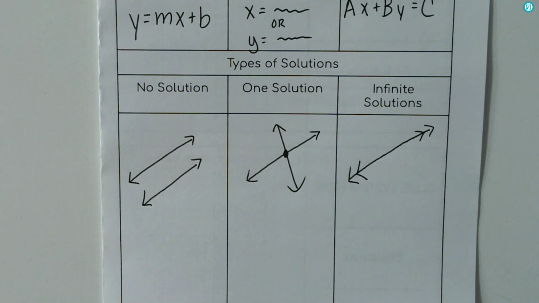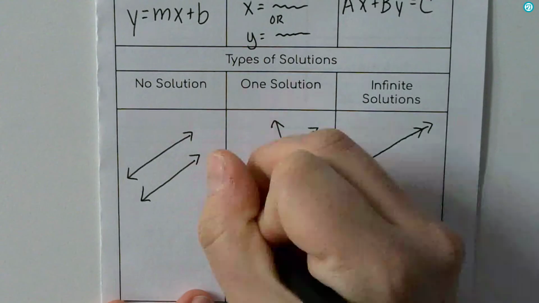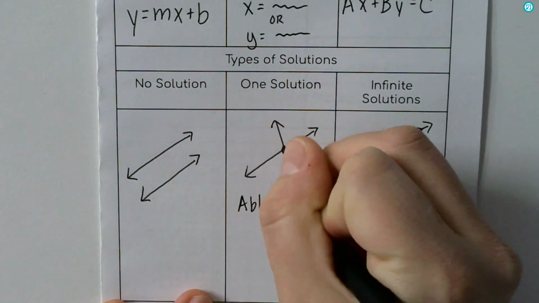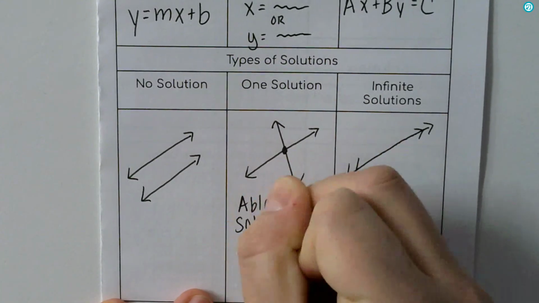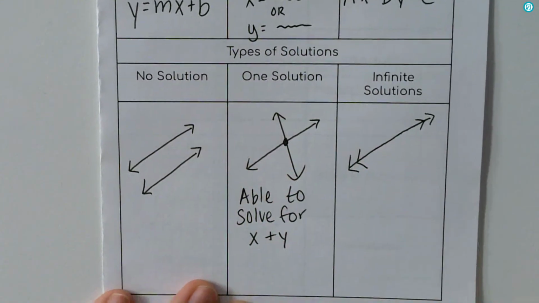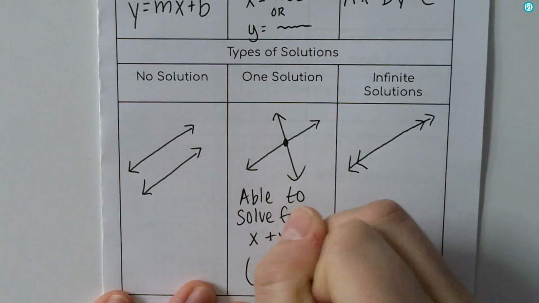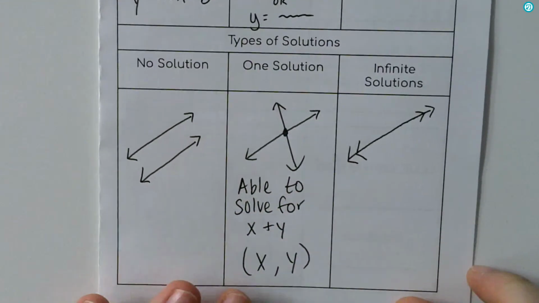Okay. When we are solving them out, one solution is what happens the most often. That is what happens when we are able to solve for x and y. And we get a solution, we write it as an ordered pair, x comma y.